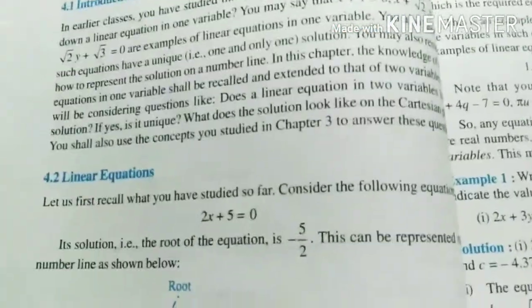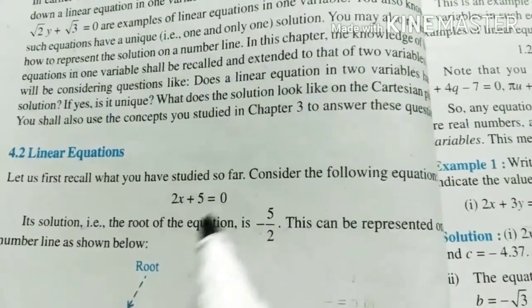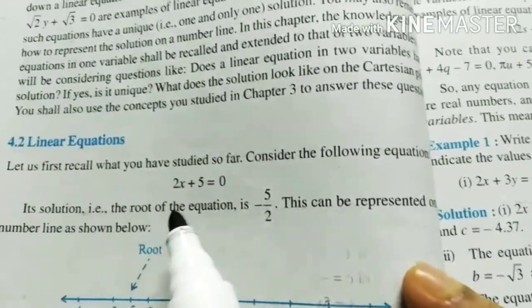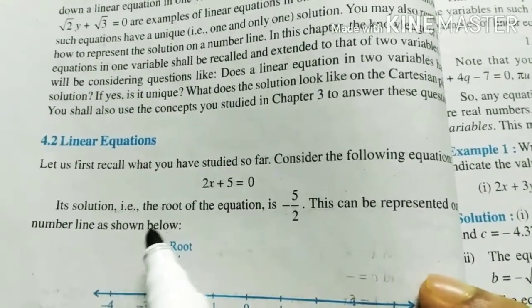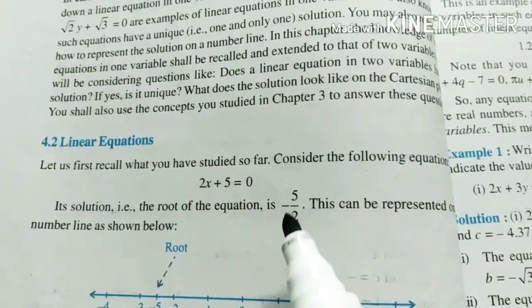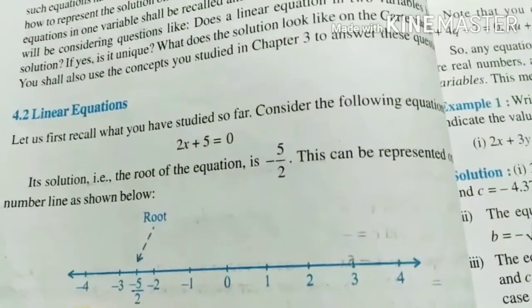So now, linear equation. Let us first recall what you have studied so far. Consider the following equation: 2x + 5 = 0. Its solution, that is the root of the equation, is -5/2. This can be represented on the number line as shown below.